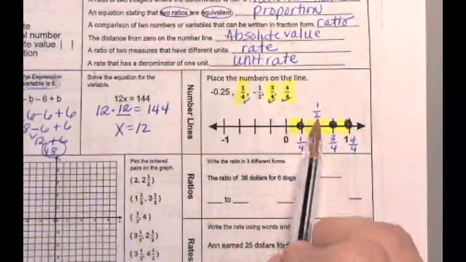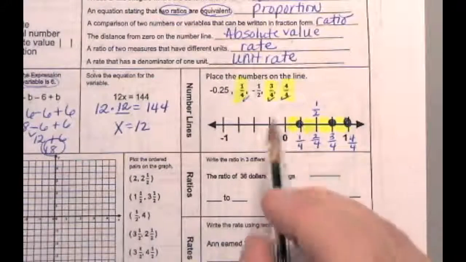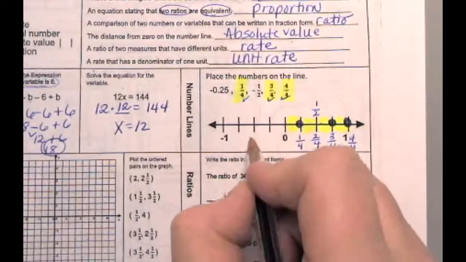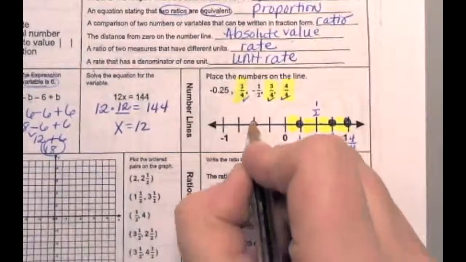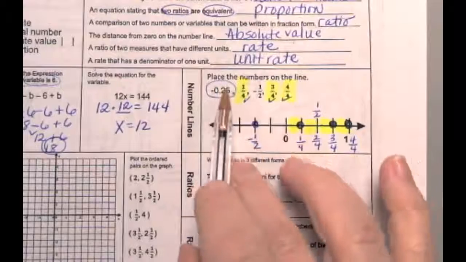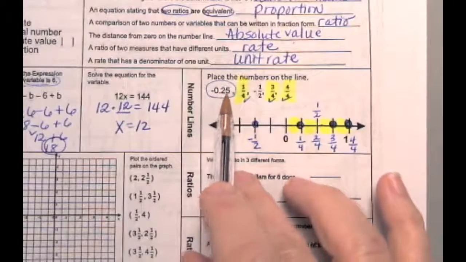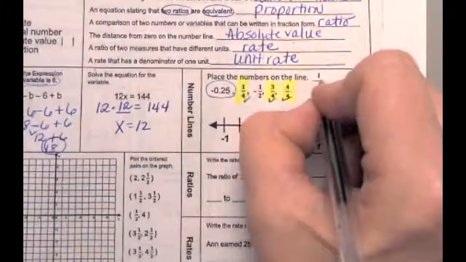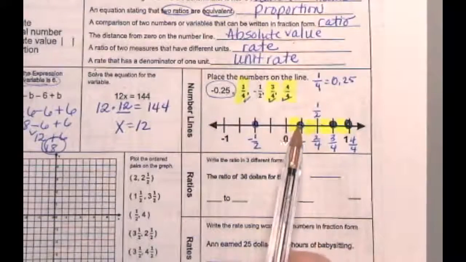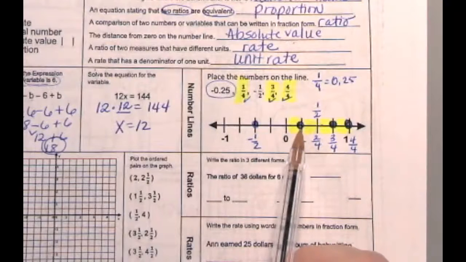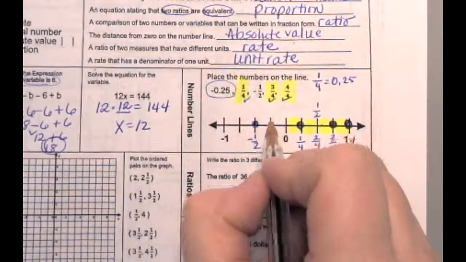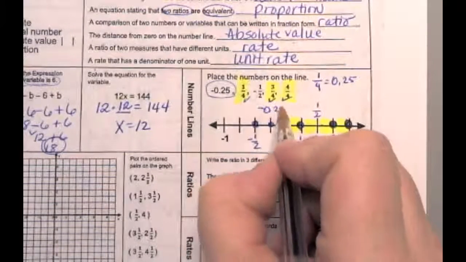Now we know this is a half. Negative half would be exactly the opposite. So instead of counting 1, 2 to get to a half, go the other way. 1, 2. This would be negative 1 half. And this is the only one you might be unsure about, but this comes directly off the fraction decimal percent part of your skill builder. At this point in the year, you should have memorized that this equals 0.25. So if this is 0.25, negative 0.25 is the exact opposite. So instead of going 1 to the right, go 1 to the left. This is negative 0.25.